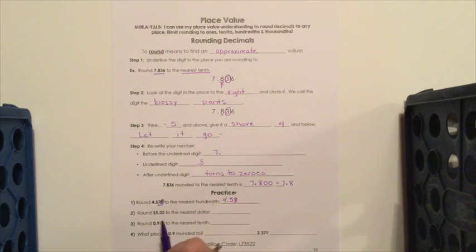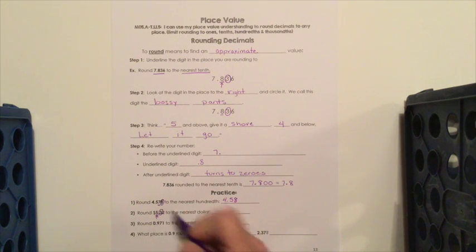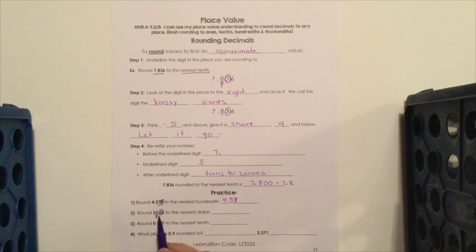The next one, round $5.32 to the nearest dollar. And if you remember before, I said that rounding to the nearest dollar is like code for rounding to the nearest 1. So I'm going to underline the ones place. Then the tenths will now be the bossy pants, and it's 4 and below, so I'm going to let it go. So the 5 stays a 5, and everything afterwards turns to zeros.